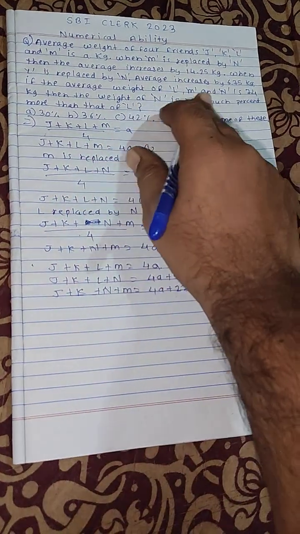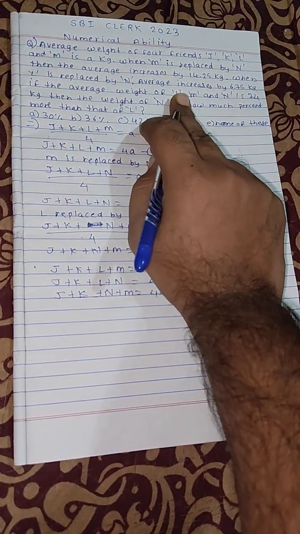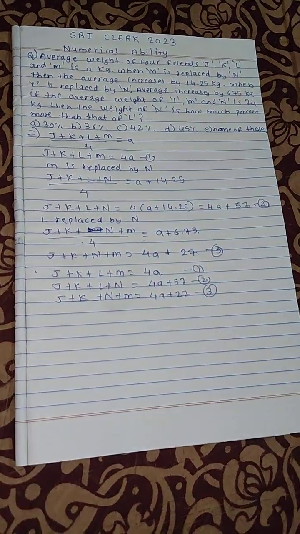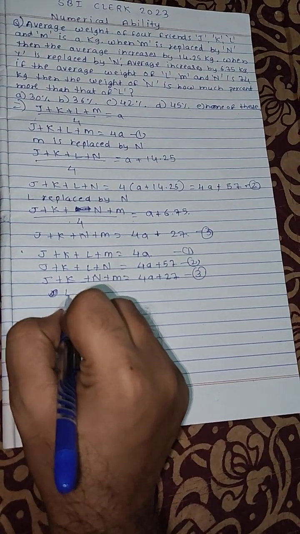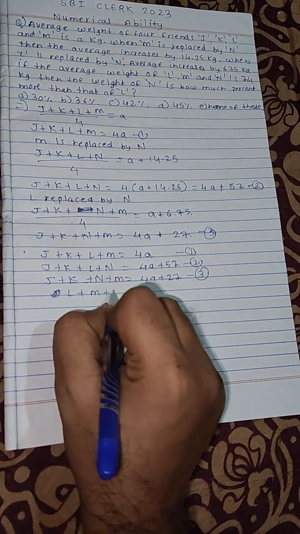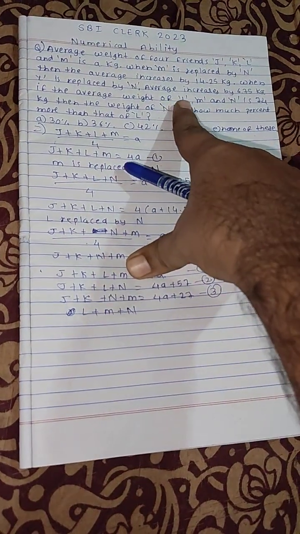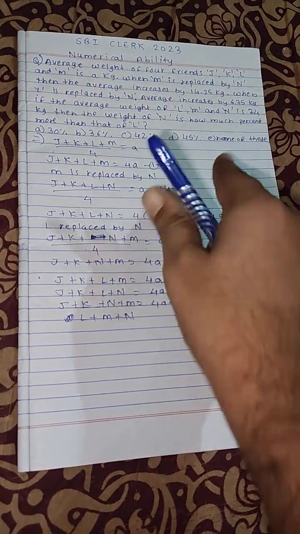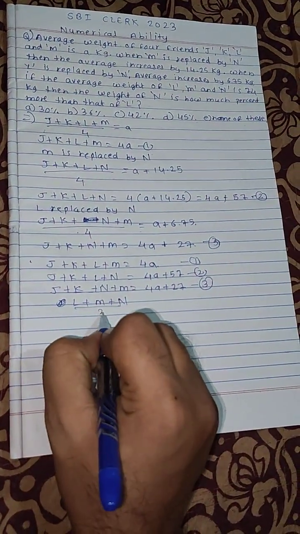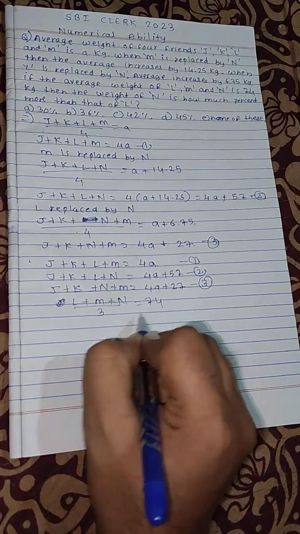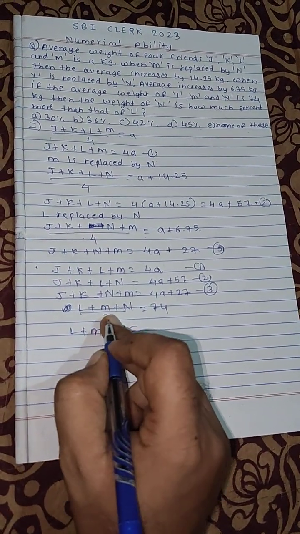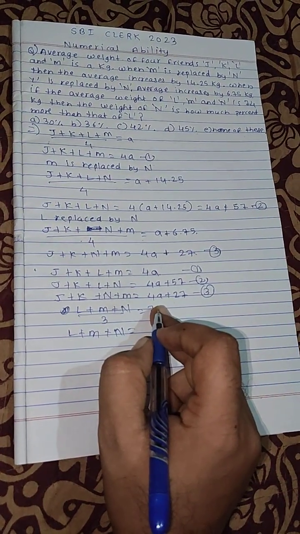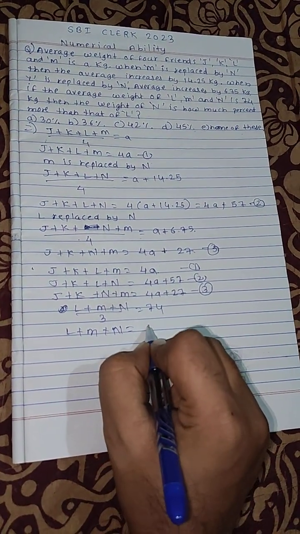One more equation we can get: the average of L, M, N is 74. Average means there are three quantities, so divided by 3 equals 74. So L + M + N is 74 into 3, which is 222.